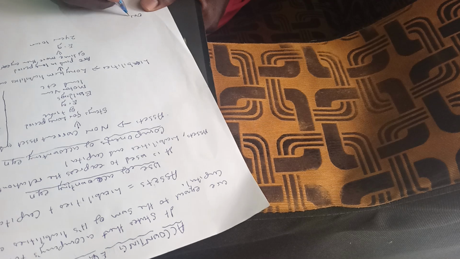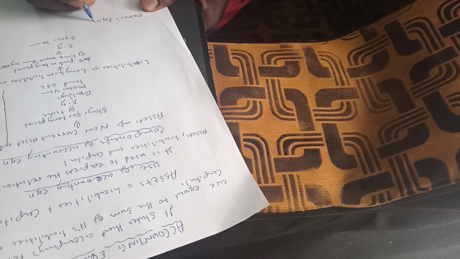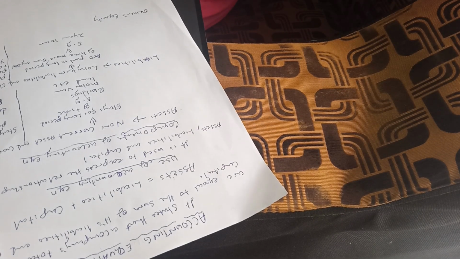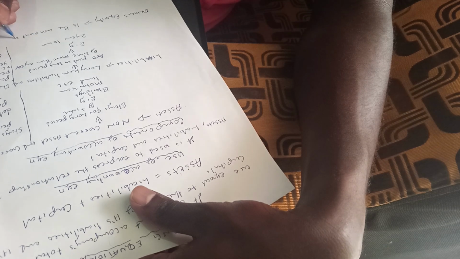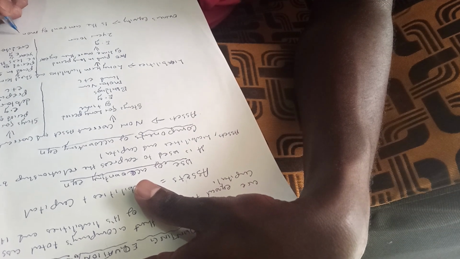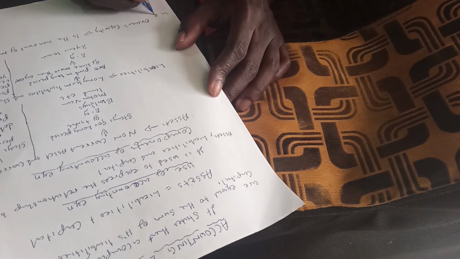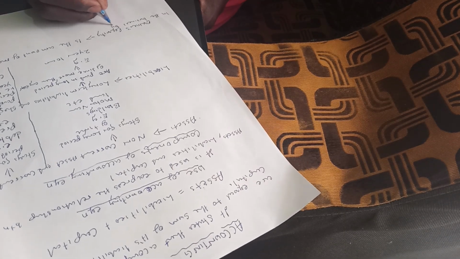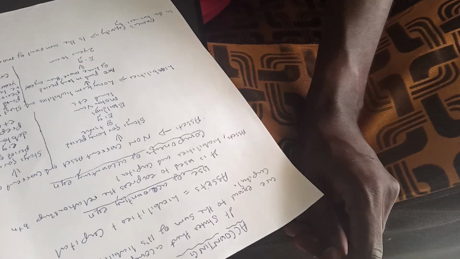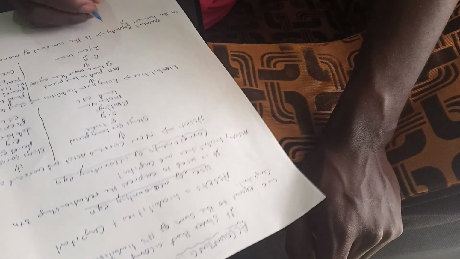The third component is capital. You can call it capital or owner's equity. Owner's equity or capital is the amount of money invested in the business by the business owner.